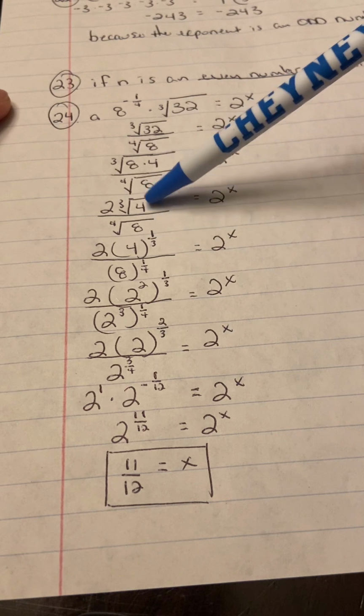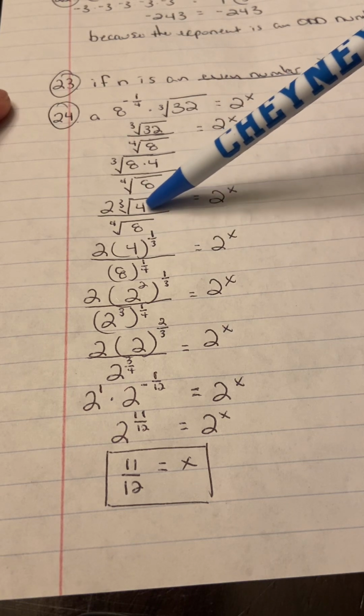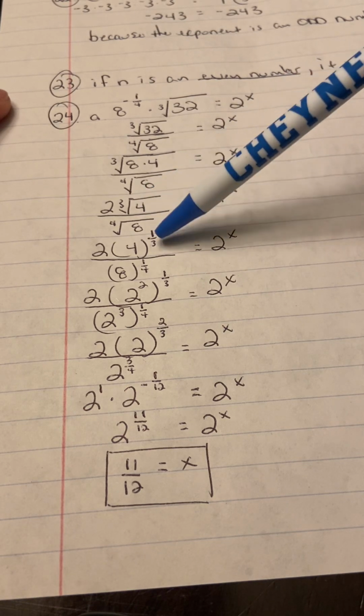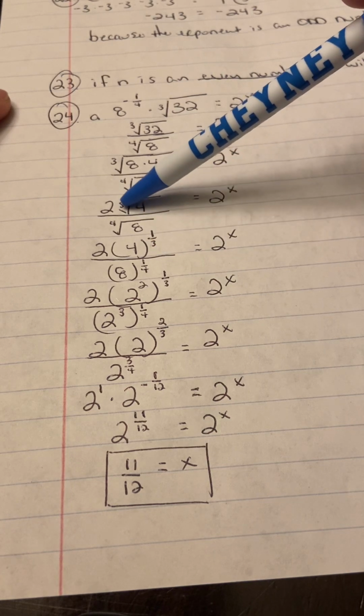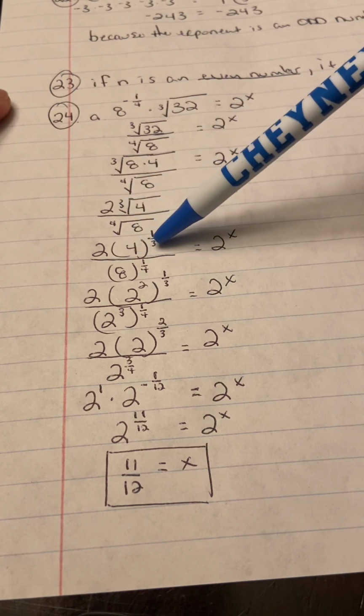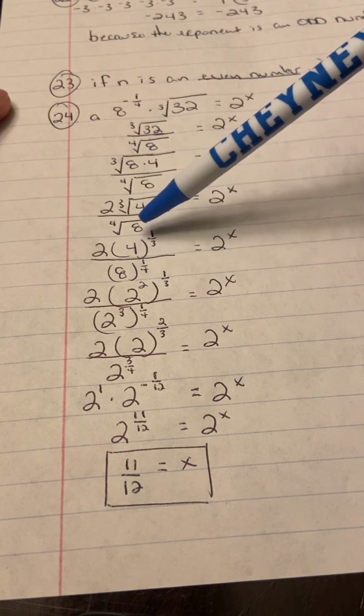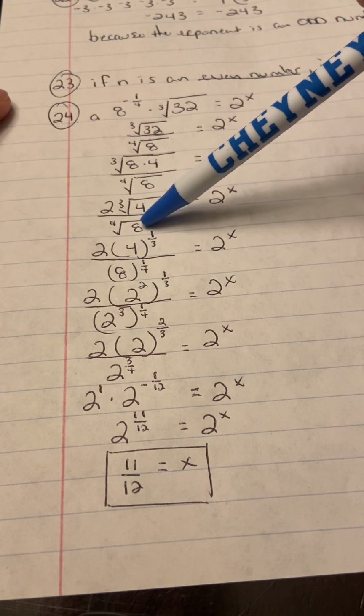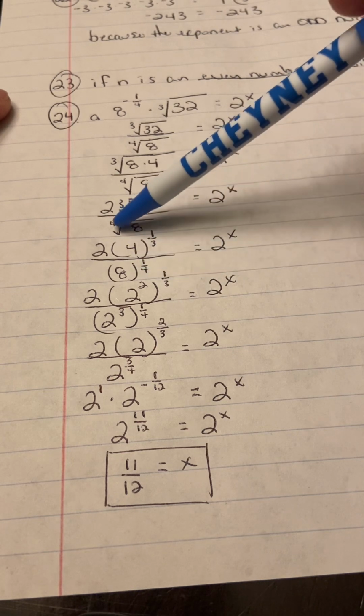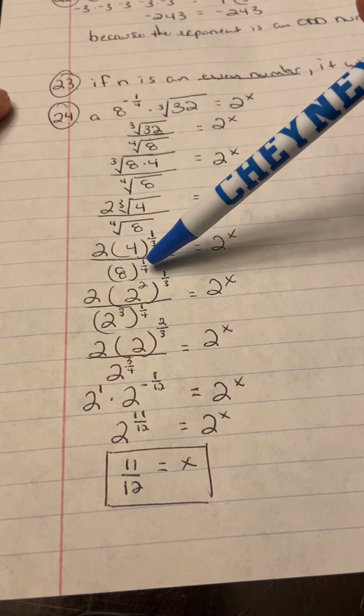Where'd the 1 come from? The 1 is the exponent that the 4 has. There's no exponent written, so the exponent is a 1. Where'd the 3 come from? The 3 is the root from the radical sign. So you got 4 to the 1/3 power. And then we got 8 to the 1/4. Where'd that 1 come from? The 1 is the exponent that the 8 has. The 4 is the root of the 8, which is the denominator.